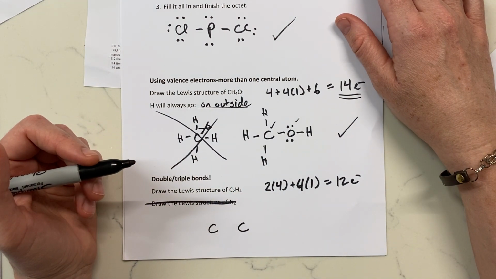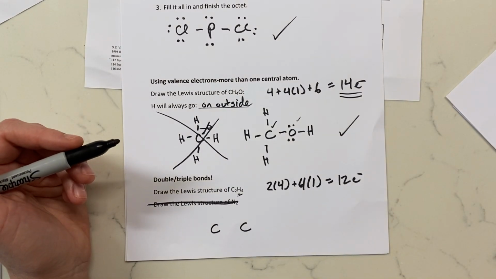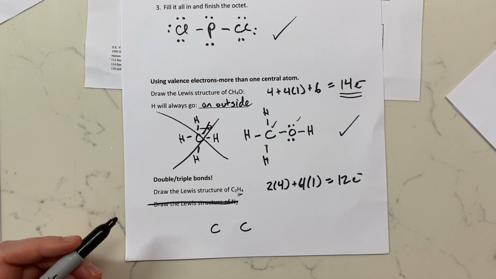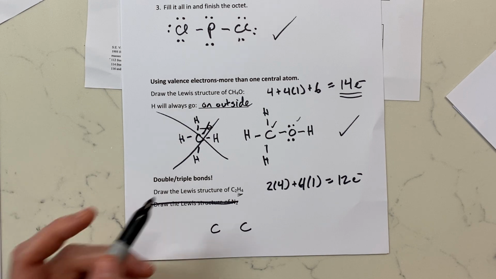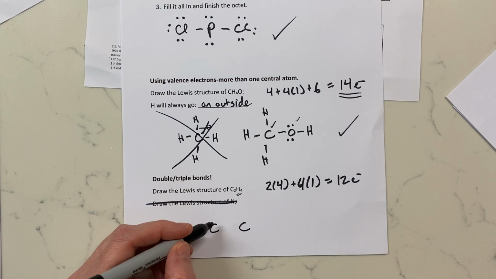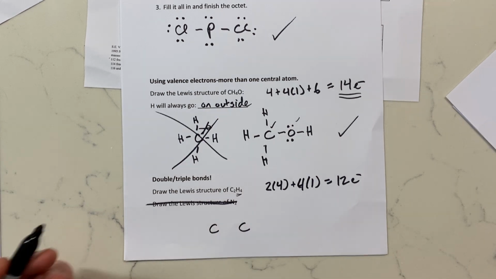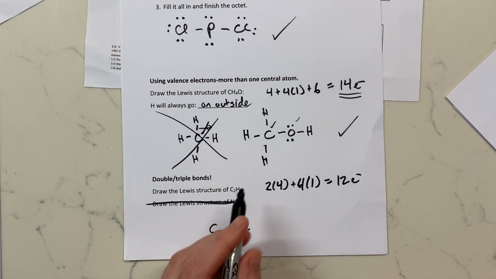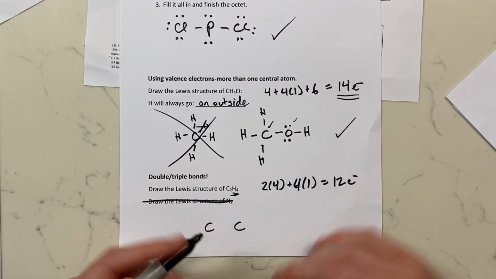Wait, what is going on? We have to find a way to put these on the outside. It looks to me like we might not have just one single central atom, like up here. So I can't just put a hydrogen between these two things. I have to put the hydrogen on the outside. You could maybe put 3 hydrogens over here and then 1 hydrogen over here, but you'll eventually figure out that that won't work. You can't fulfill an octet. So when you have a number like this, like 4, try to equally share it on both sides, and then if you need to adjust, go back.